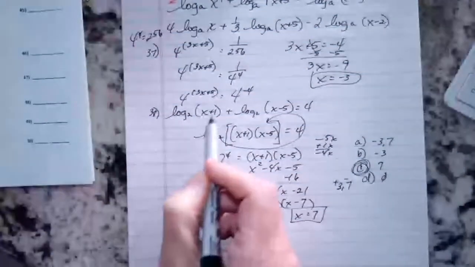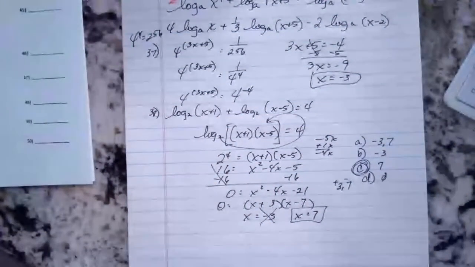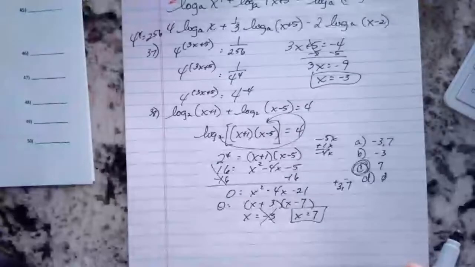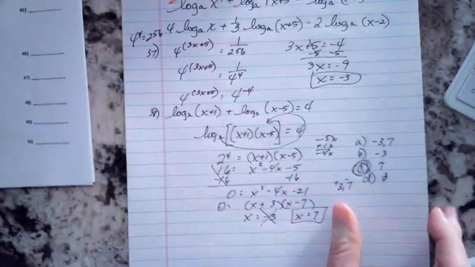You cannot take the log. This piece cannot be negative. It's a super easy check. It's just one you've got to remember how to do. And that's the problem. You've got to remember it. Lots of stuff stuffed in your brain.